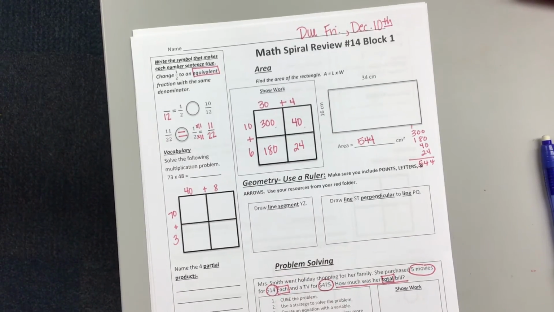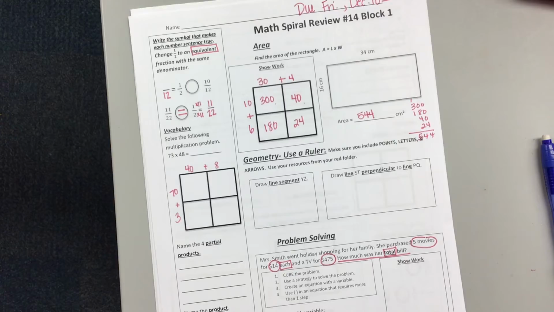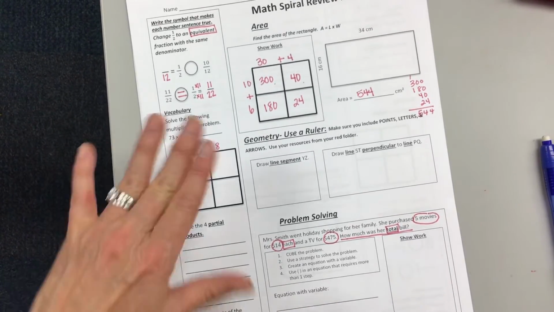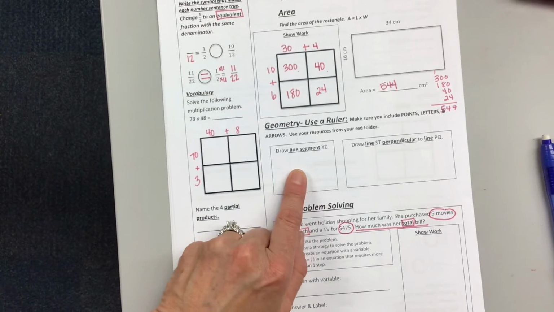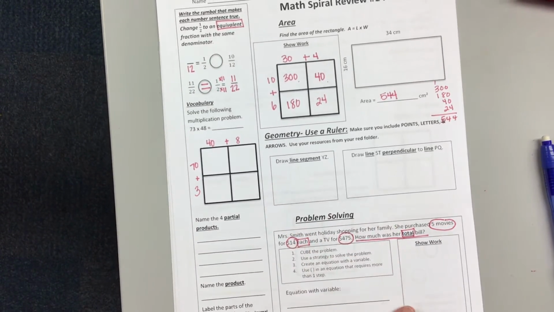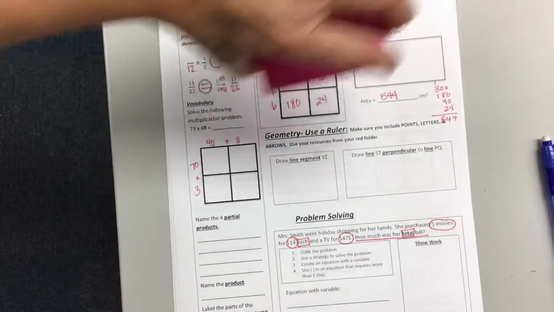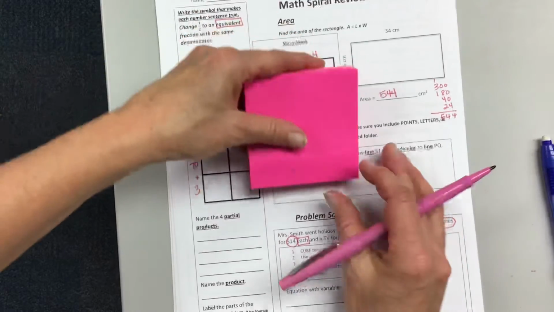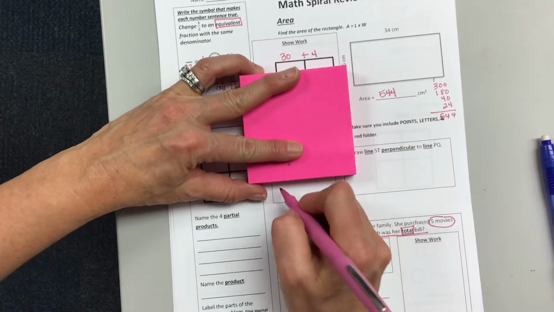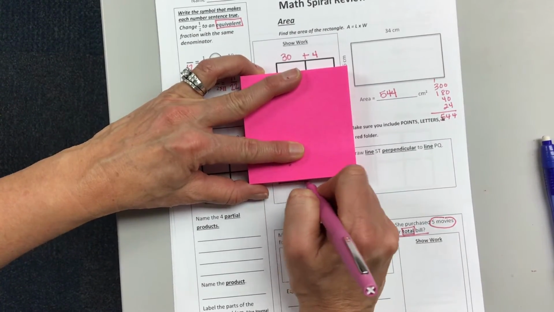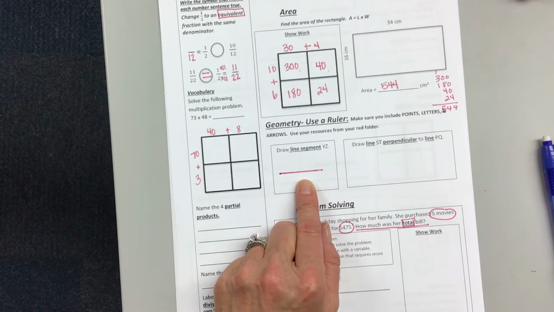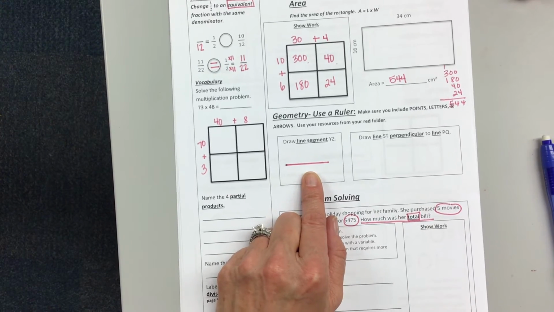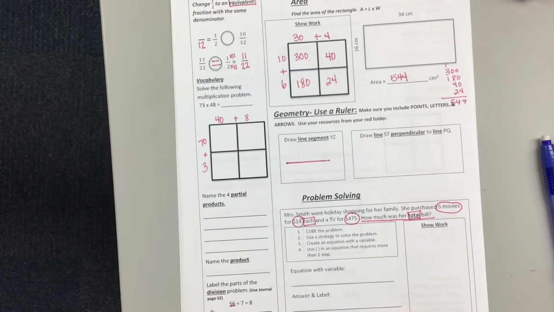Okay, what one are you wanting, Miss Stella? No more multiplication. So no problem solving, not this multiplication. And no more fractions. The line segment? Yeah. Okay. So our line segment, you need either a ruler or a straight edge. Okay, I'm just going to use this little Post-it note pack. You can use whatever as long as it's obvious to me that you used a straight edge. I do have rulers.